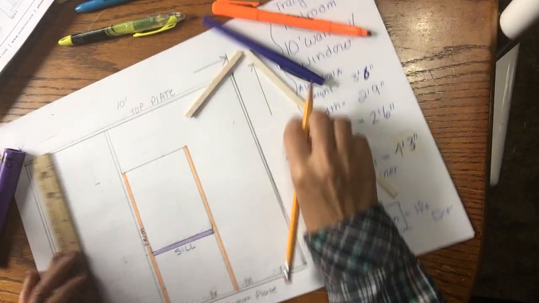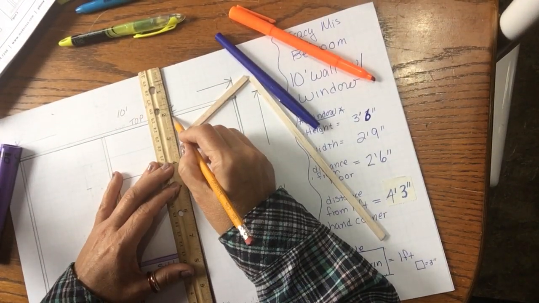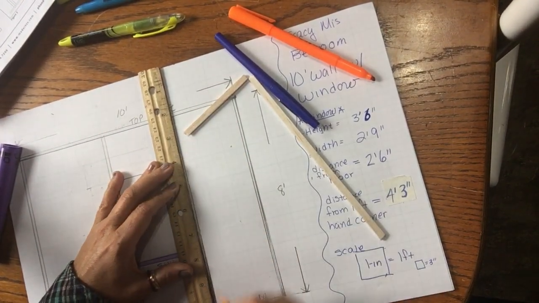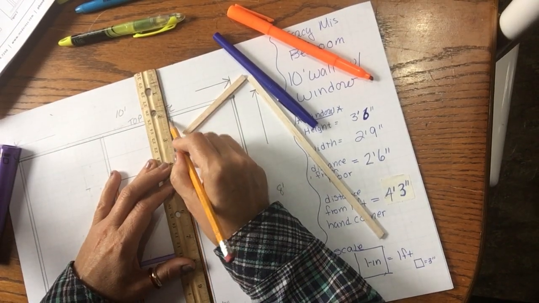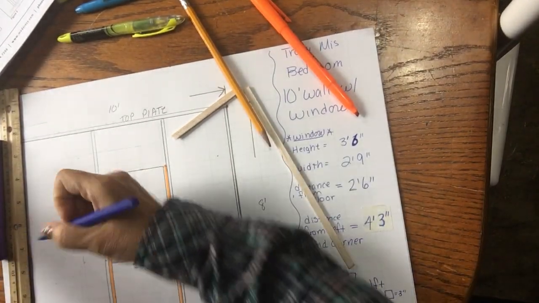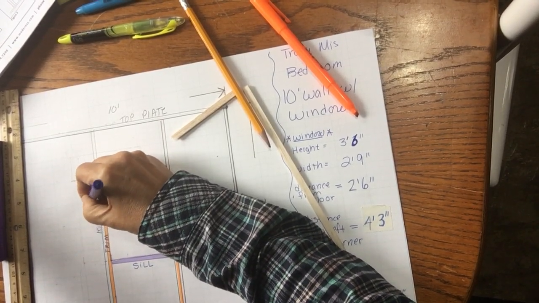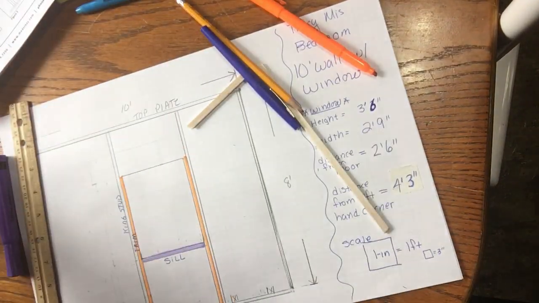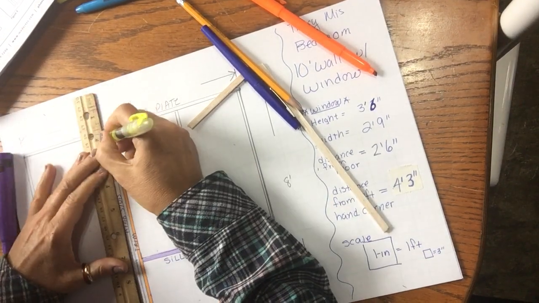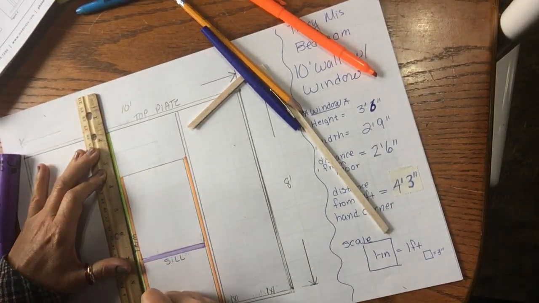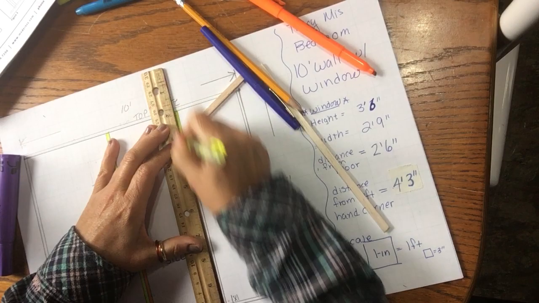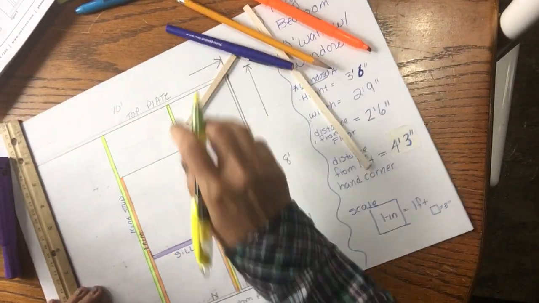All right, getting those out of the way, finishing that up here. So I got my king stud there, and I'm going to put my other king stud in. Bam. Bam. And again, I'm going to label this king stud for you. King stud. And I will do that in yellow. So I got a king stud on this side. Bam. King stud on this side. Bam. Okay. So now the header.